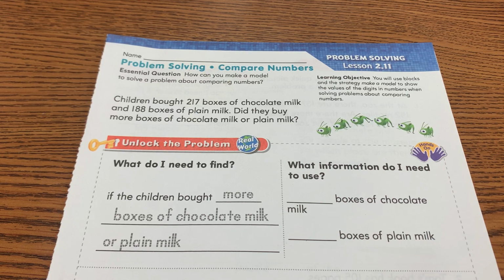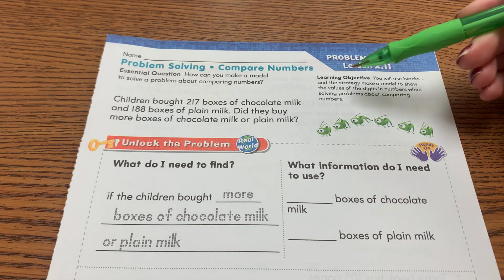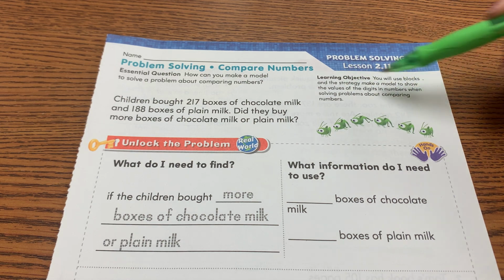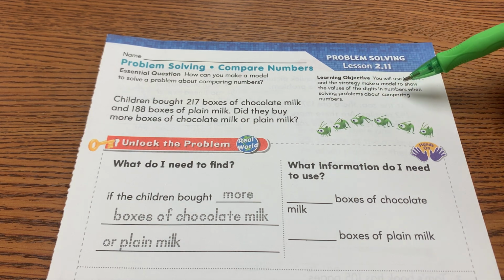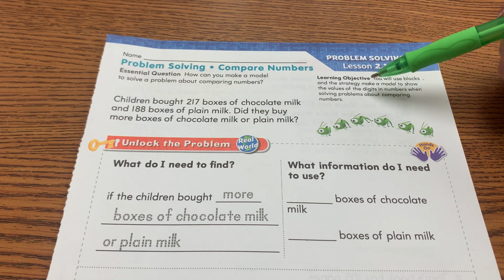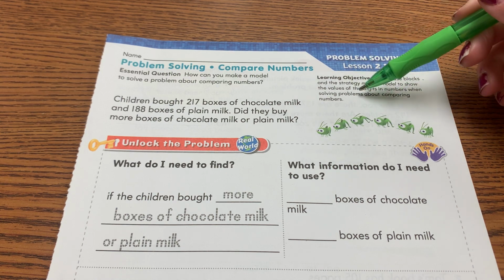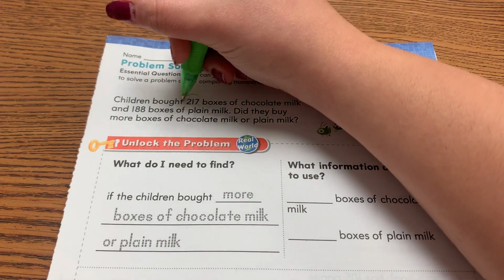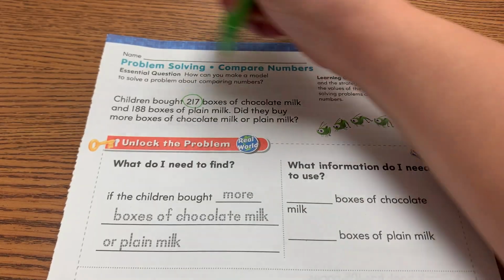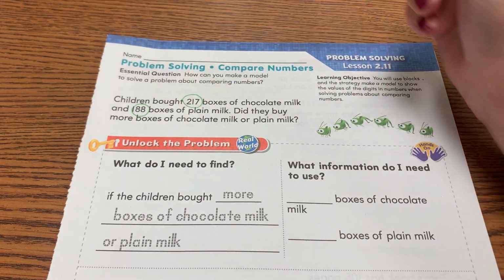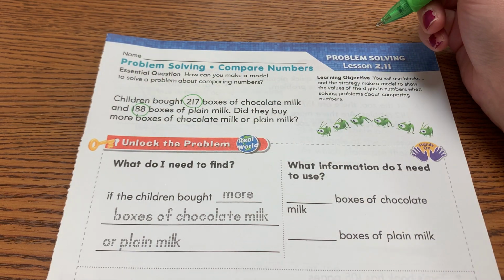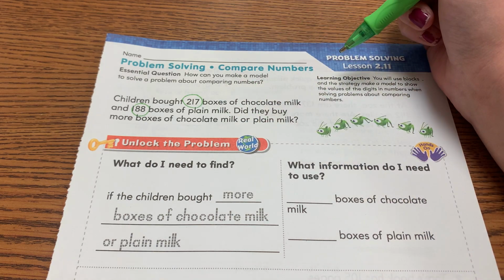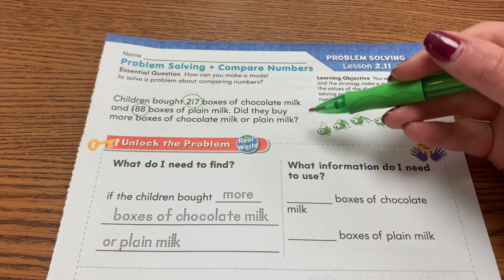This is your Go Math Lesson 2.11. You're going to use blocks and the strategy Make a Model to show the values of the digits in numbers when solving problems about comparing numbers. Children bought 217 boxes of chocolate milk and 188 boxes of plain milk. Did they buy more boxes of chocolate milk or plain milk?